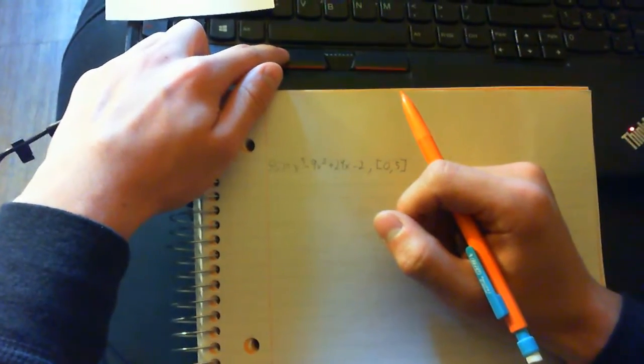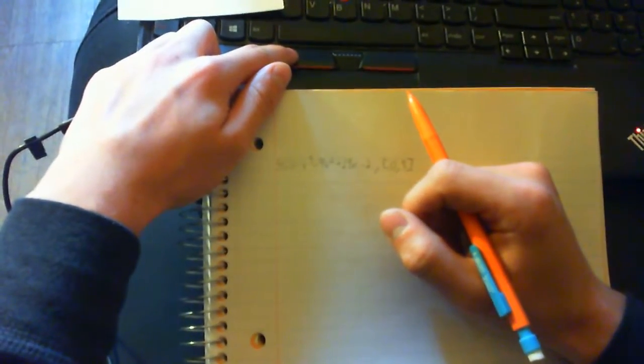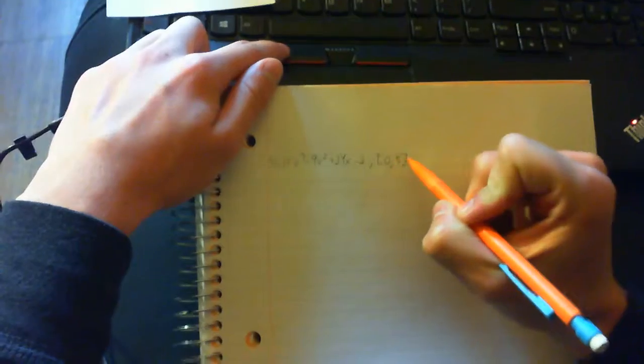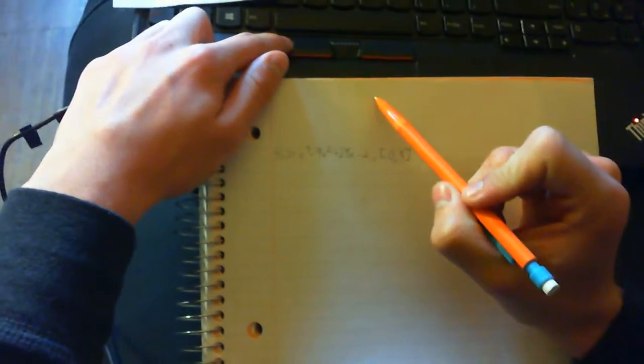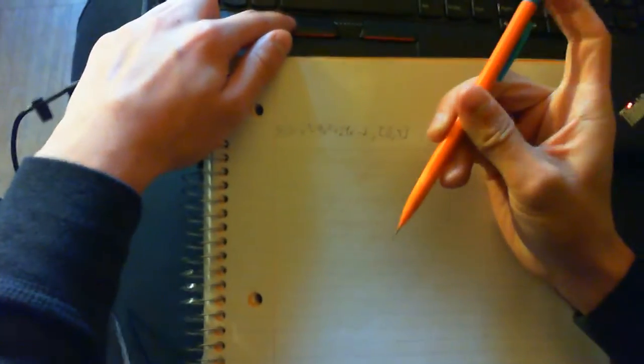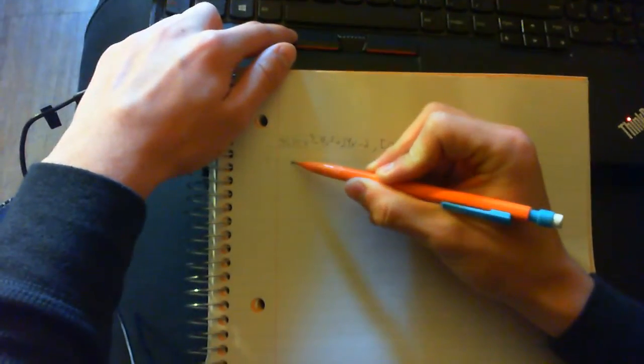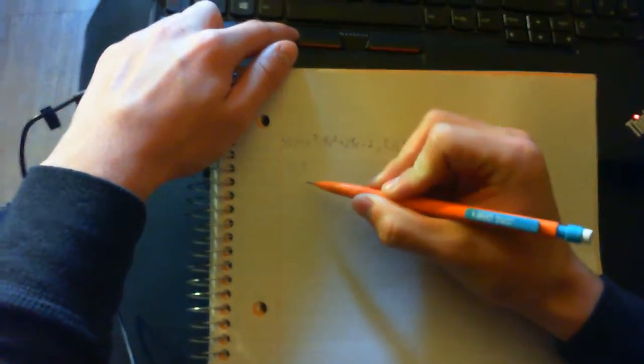So we're looking at the function f of x equals x cubed minus 9x squared plus 24x minus 2 on the closed interval from 0 to 5. What we're going to be doing is finding the absolute and local extrema of this function, on the closed interval, that is. So we have to find the critical points. Critical points include the endpoints, so we already know that it includes 0 and 5.